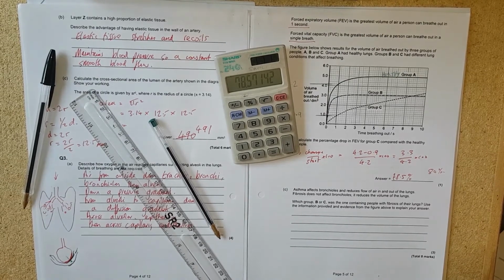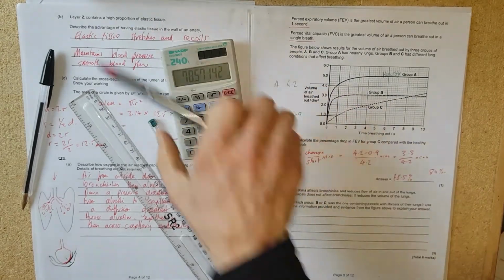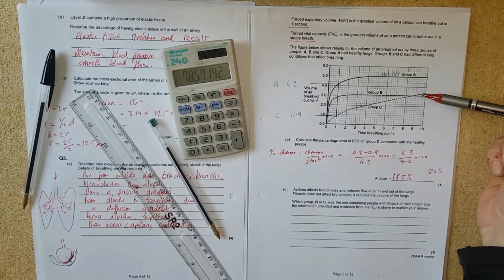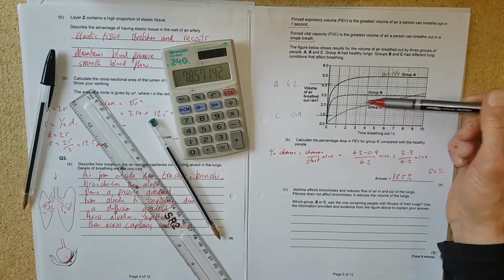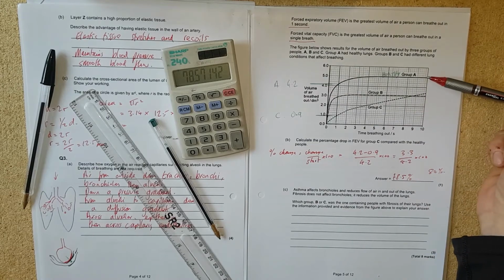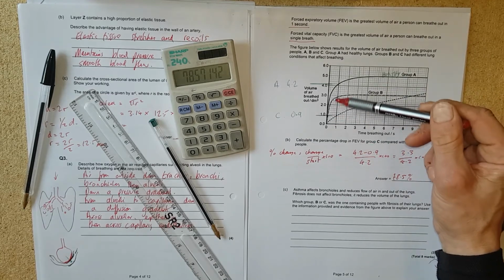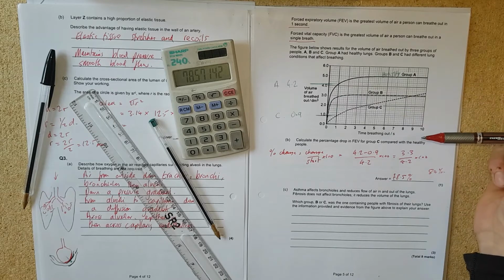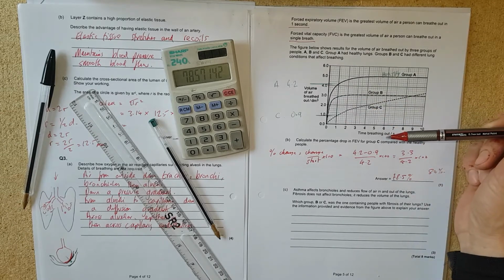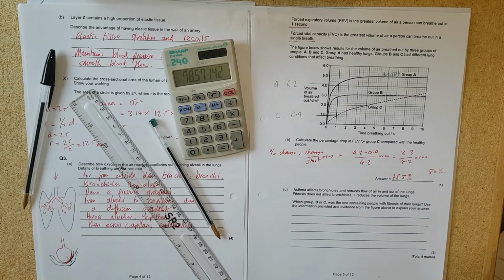Asthma affects bronchioles and reduces the flow of air, and fibrosis does not affect the bronchioles, it reduces the volume of the lungs. So on this diagram, the volume is the total number. Group A have got a huge volume, and the flow is how fast the line goes up. How steep is the line? That's how fast it's going in or out.